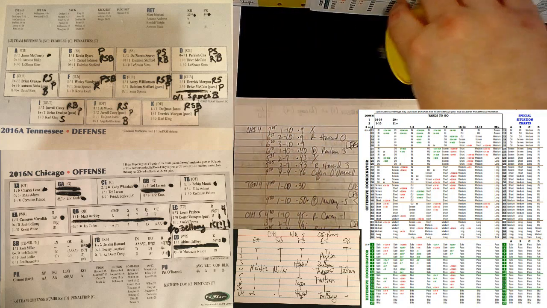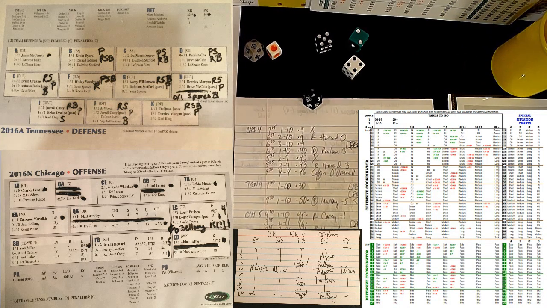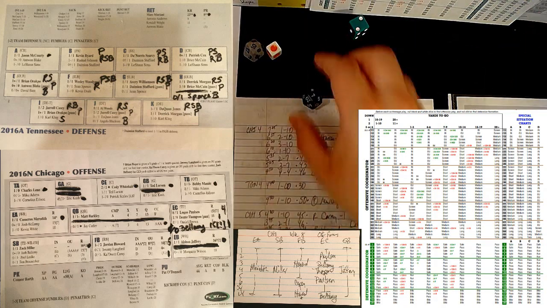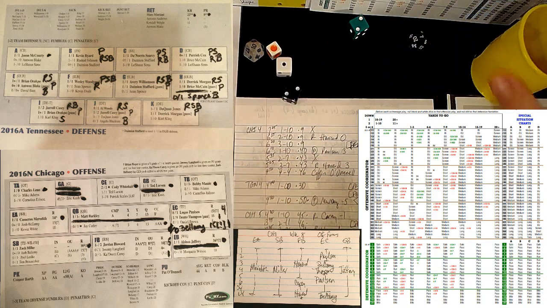If they get a completion here out of one of these, they can hit the timeout, and they don't need to worry about spiking or anything. Medium against run. How about that? That's going to be helpful. Can they make the play? Pass to Jeffrey. 21. He is not good enough. He's going to be an A completion, which makes it incomplete. 3rd and 10.